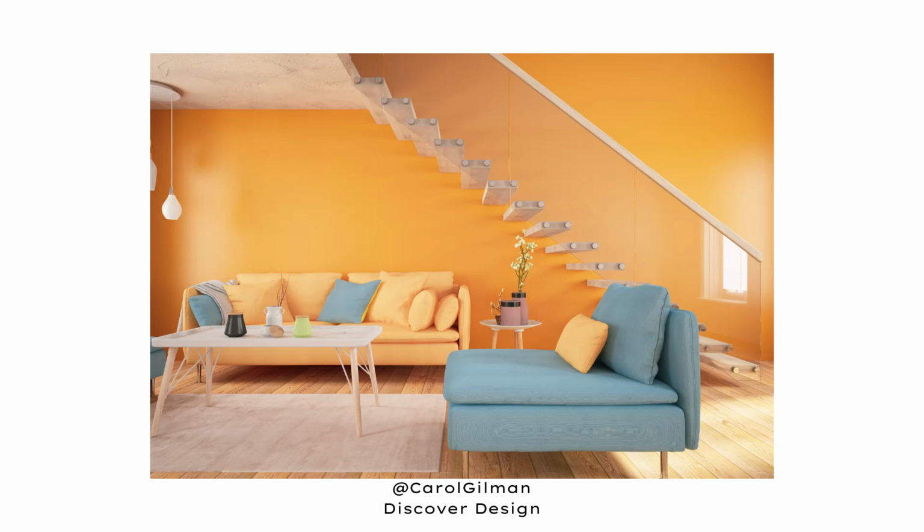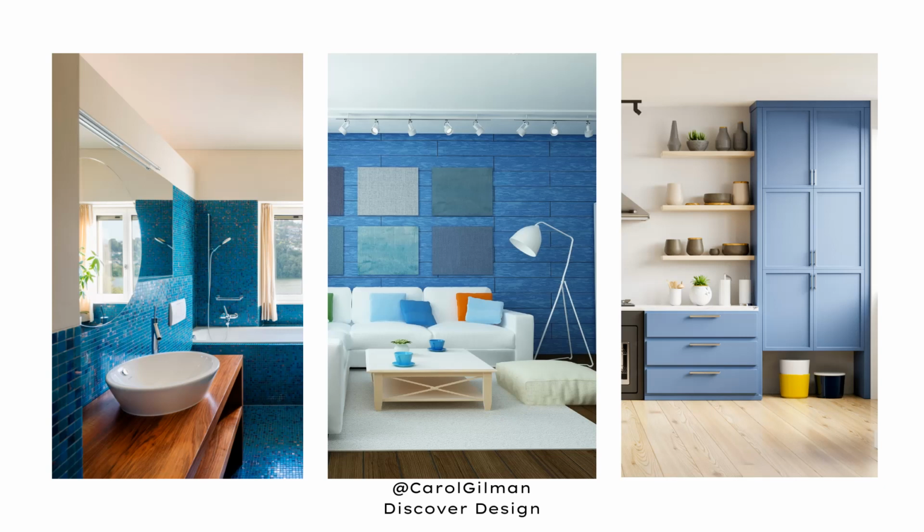So when you're using blue with any color, just think about how you want the room to look and feel. What's the purpose of that room? And then who's going to be using that room, to help you use the version of that color that will help you create the look and feel that you want.